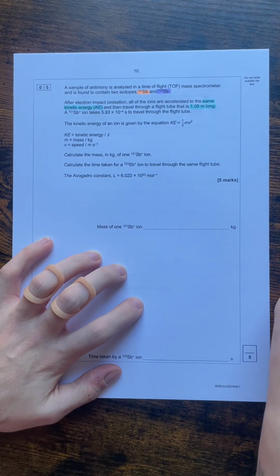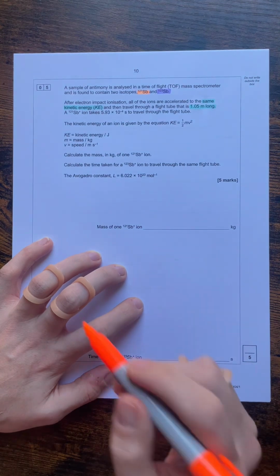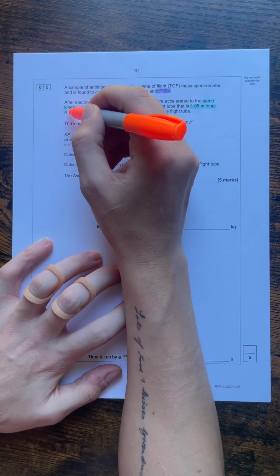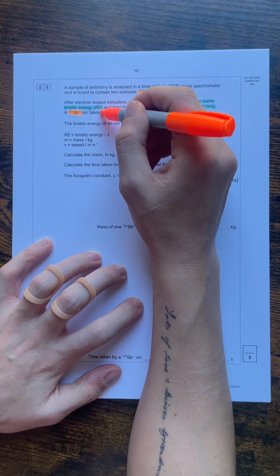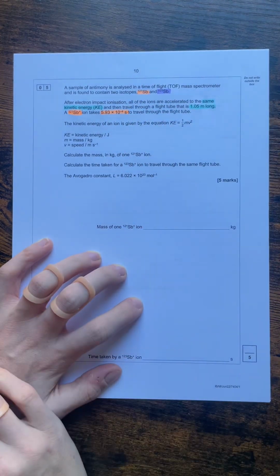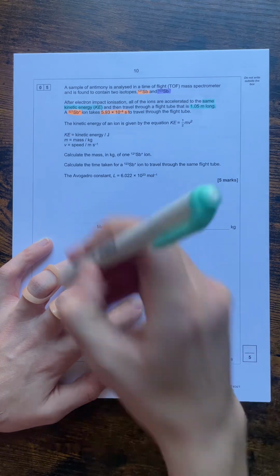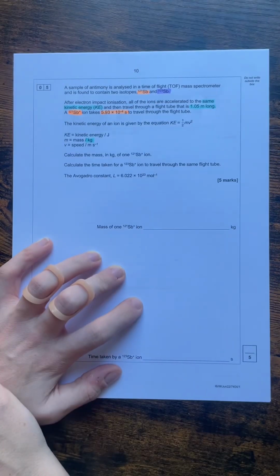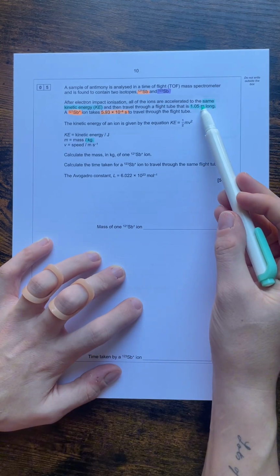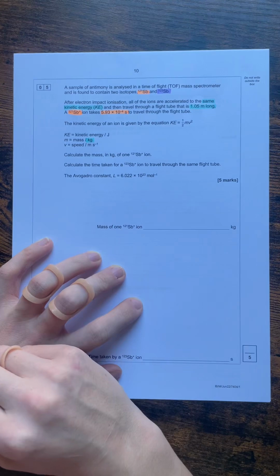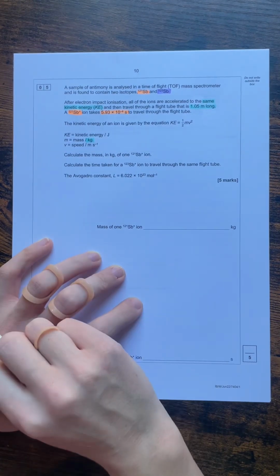And then we're given the time of flight for the 121 ion and told that that takes 5.93 times 10 to the minus 4 seconds to travel through that flight tube. Then we're given the kinetic energy equation, as we tend to always be, where kinetic energy is a half times the mass times the velocity squared. We are reminded here that mass needs to be in kilograms, and speed or velocity will be in meters per second. Now the length of the flight tube has been given in meters and the time has been given in seconds, so that's all good. Mass will need to be in kilograms.